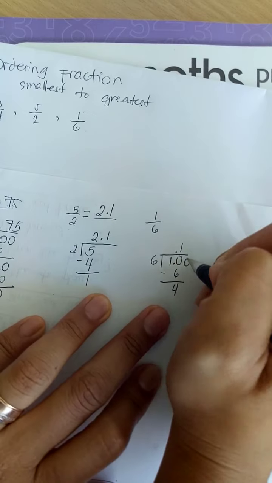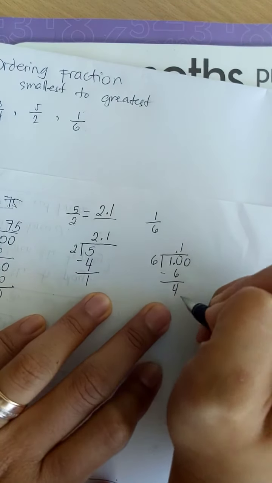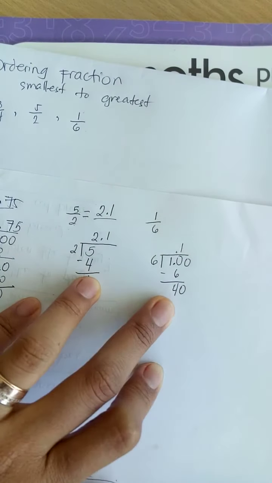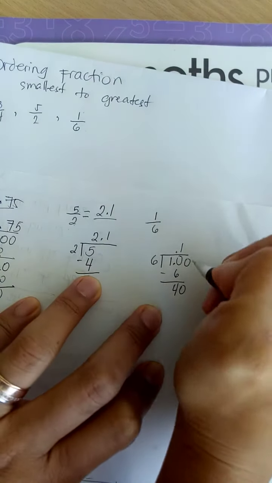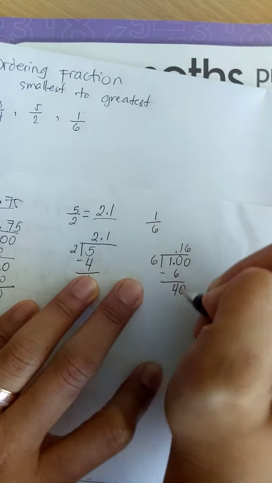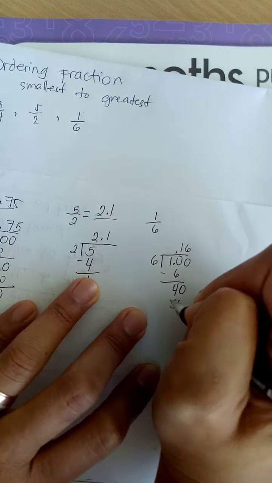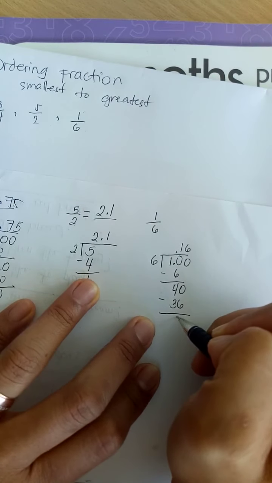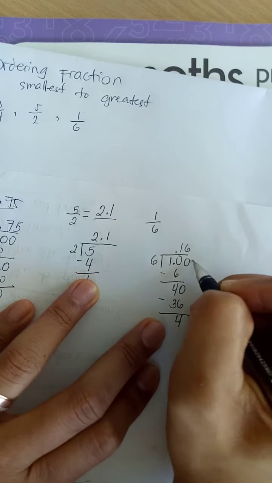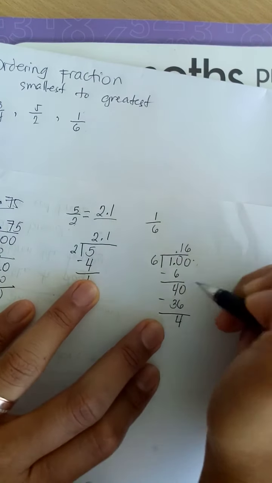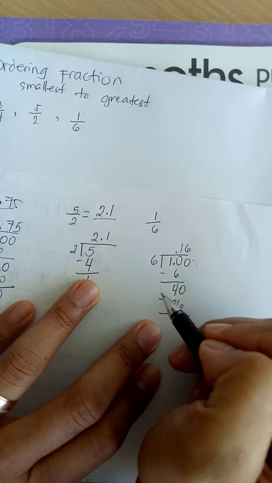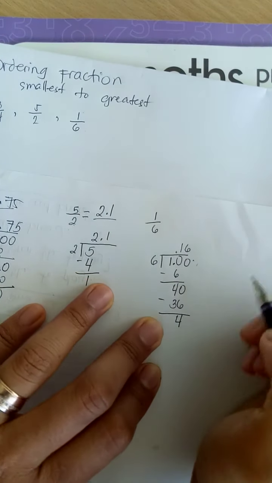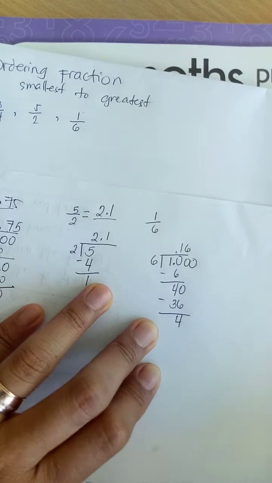Then we take away, 10 minus 6 is 4. Then we just put another 0 there, bring down 0. Now 40. How many 6s can fit inside 40? There are 6, so I'm just going to write 6 here. 6 times 6 is 36. So take away, 40 minus 36 is 4. You can actually stop on the second digit because it's still going to be the same, 40 and then 36. Or if you want to continue, you can write 0 here.